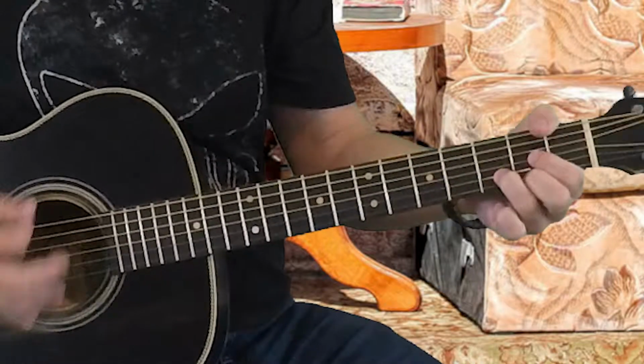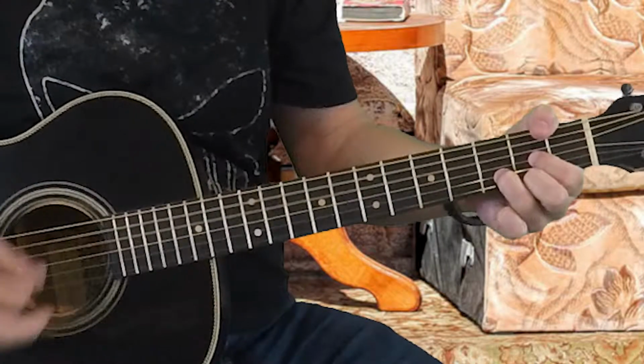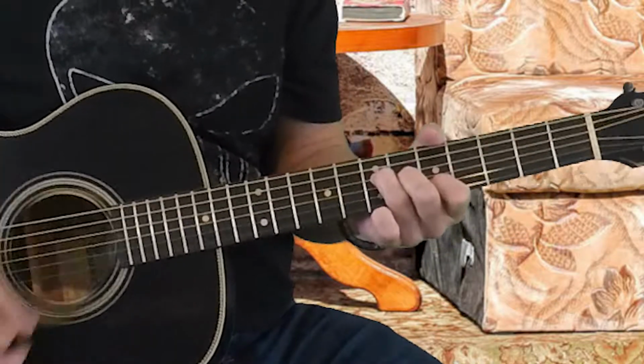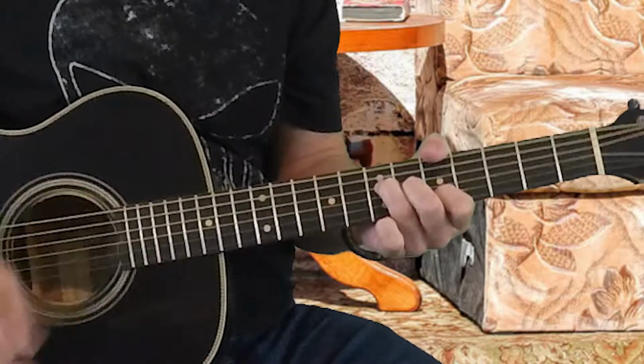I carried it past the A7 a little bit. You could see that we then went to the D chord, regular D chord at the second fret, 4 times, back to A. We're going to pick up on that in the next section.